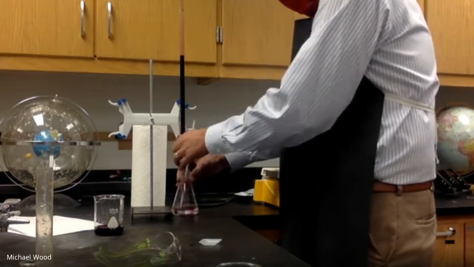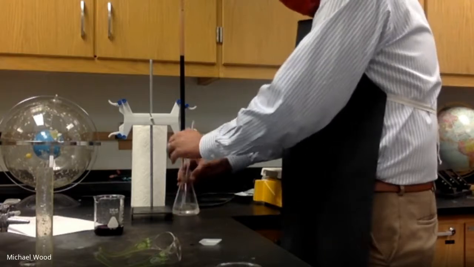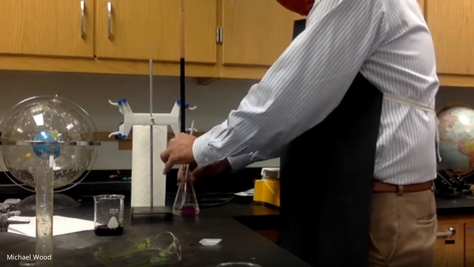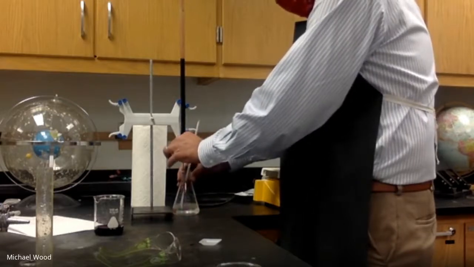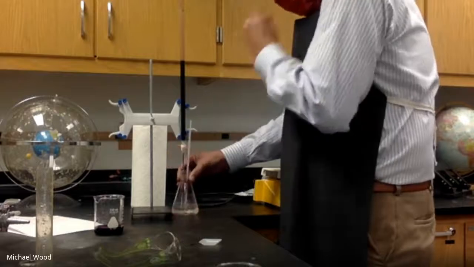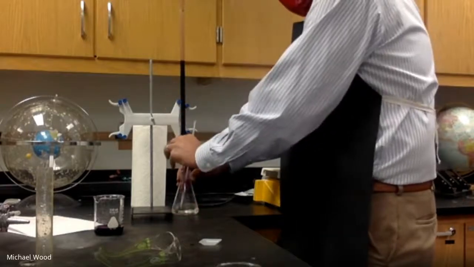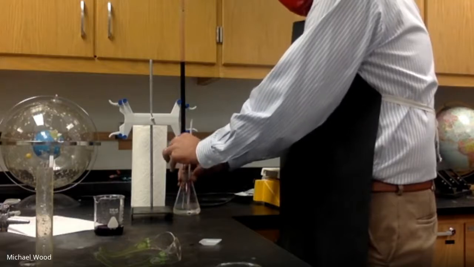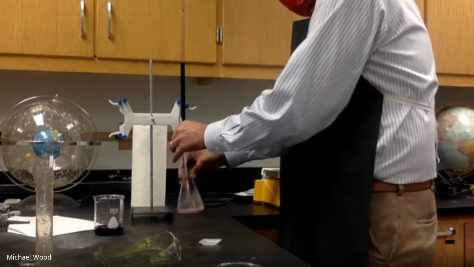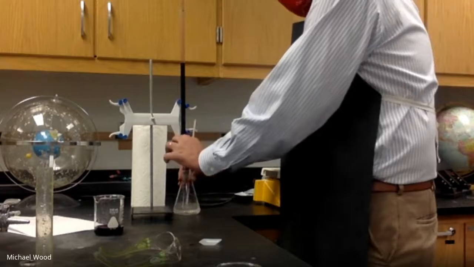I think I'm getting pretty close. Trying to get to that faint pink color, almost there, I think. Close. And this is the advantage of the buret. You can add just a little bit at a time.